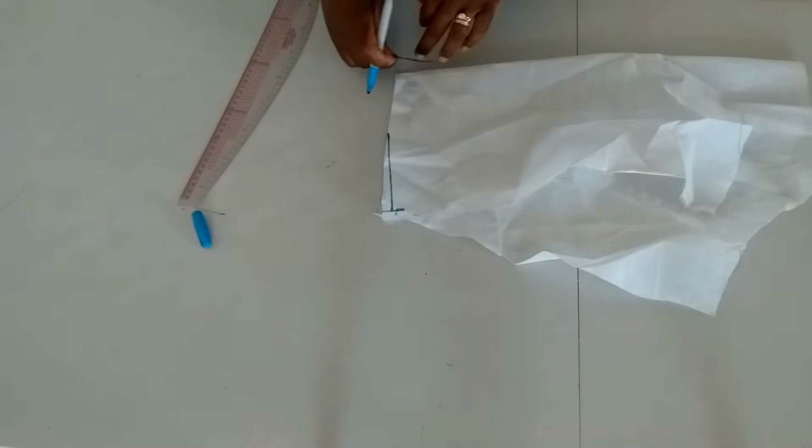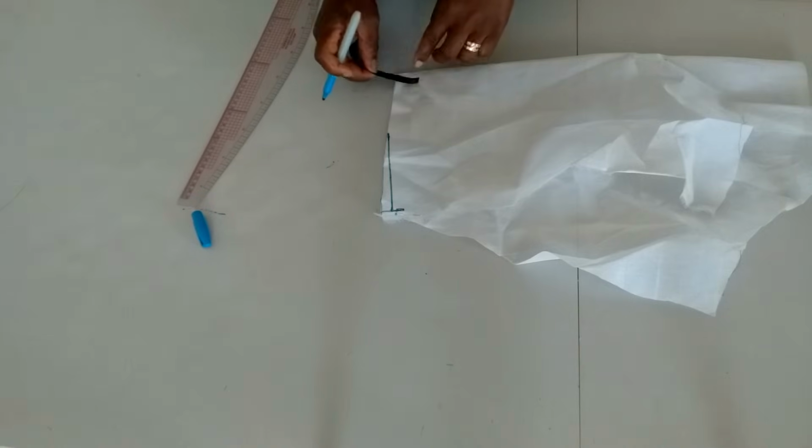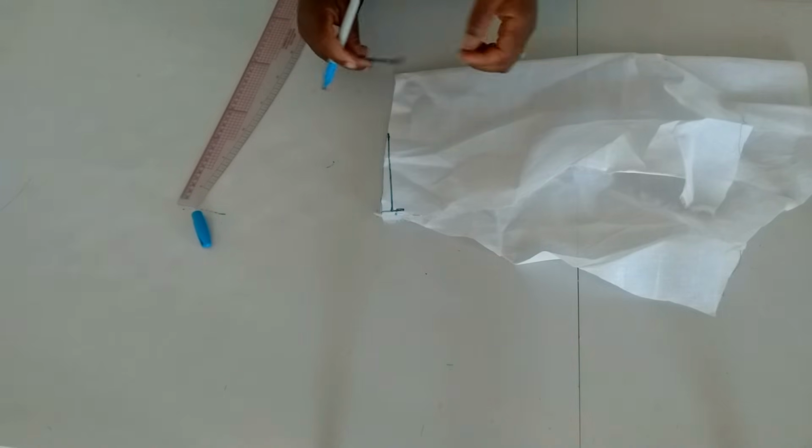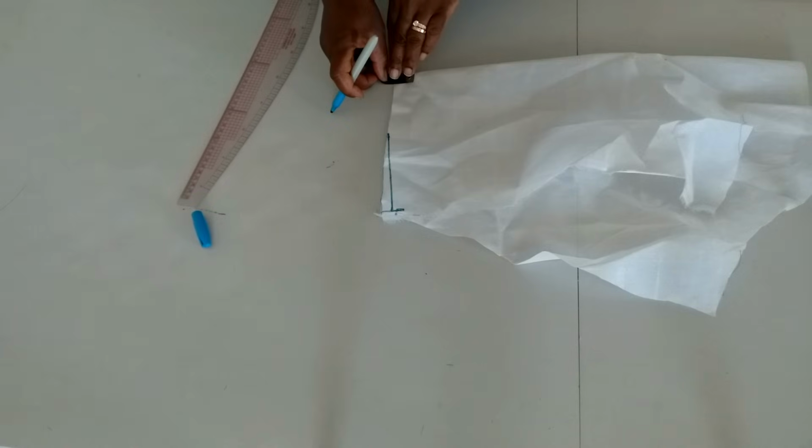I'm going to mark the collar stand, the height. Depending on how many inches that you want, you can use 1 inch, 1.25, 1.5, depending on what you want. So, but I'm going to use 1. This is 1 inch.